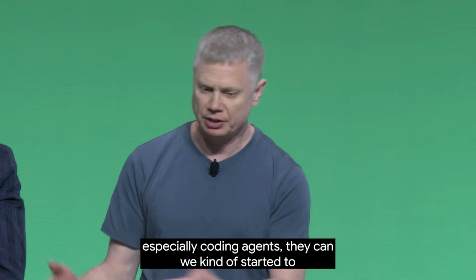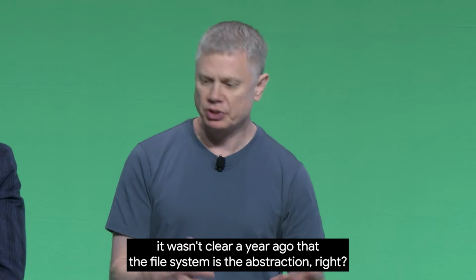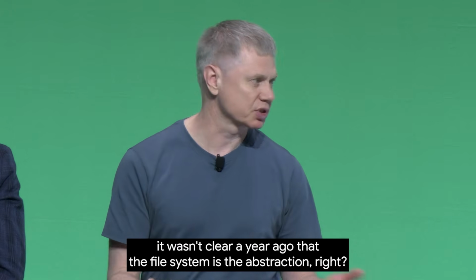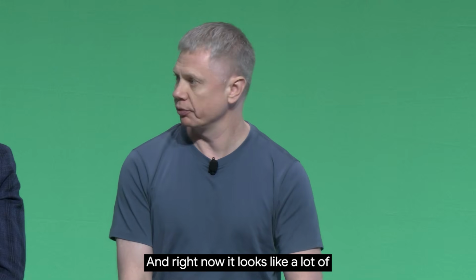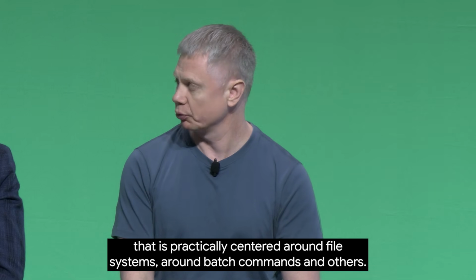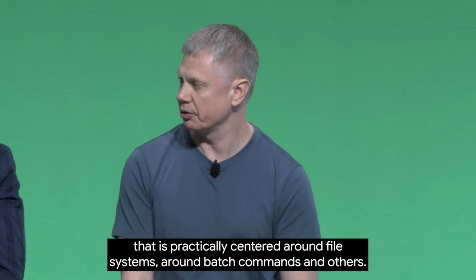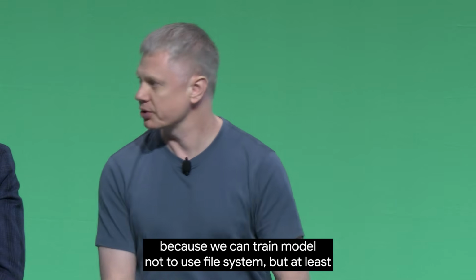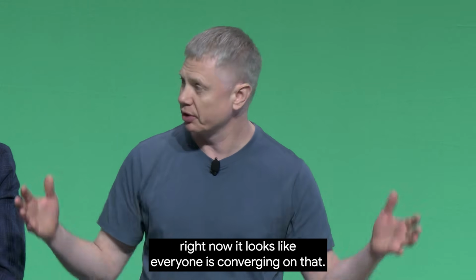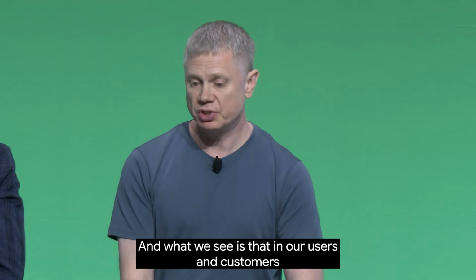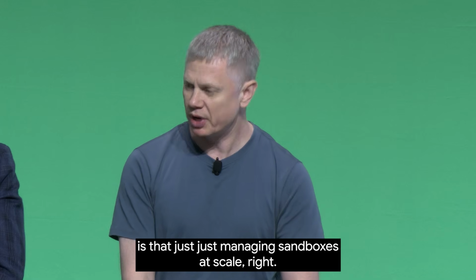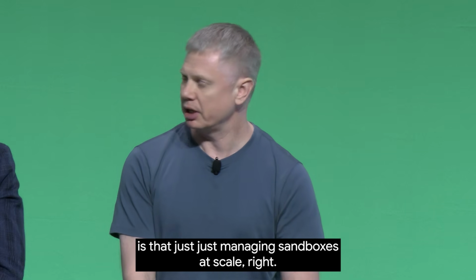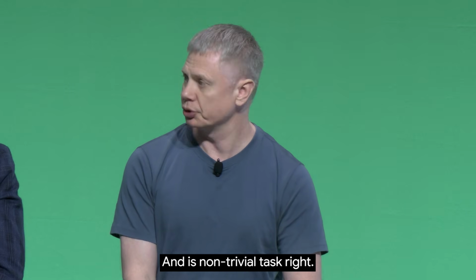It wasn't clear a year ago that the file system is the abstraction, right? And right now it looks like a lot of that is practically centered around file systems, around bash commands and others. Maybe it will go away, right? We don't know how long it will, because we can train models not to use the file system, but at least right now it looks like everyone is converging on that. And what we see in our users and customers is that just managing sandboxes at scale is a non-trivial task, right?